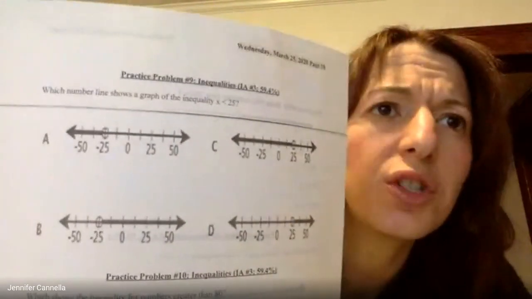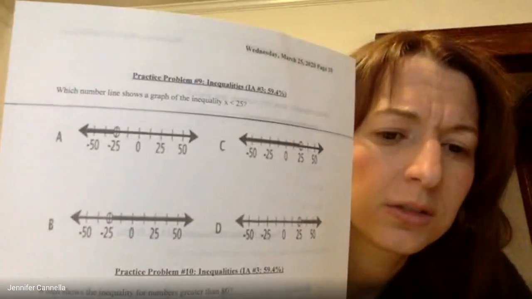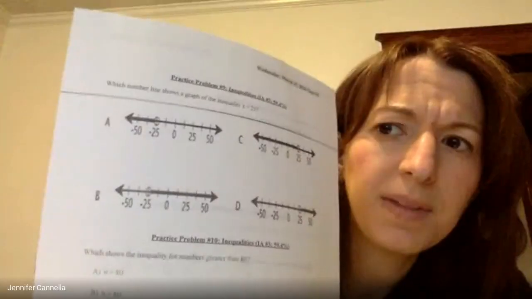Which have negative 25? Let's start there. Oh, I can't. Okay, you can't see? Maybe somebody else can help you.